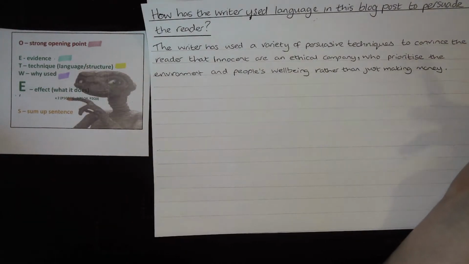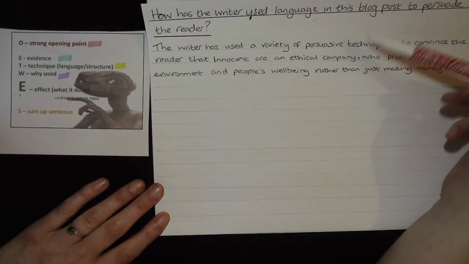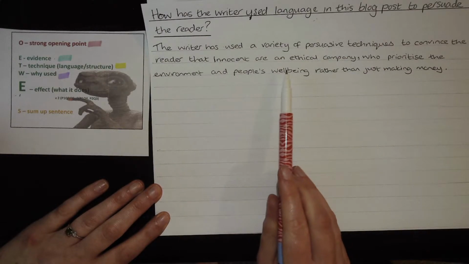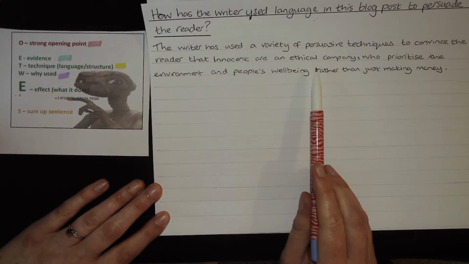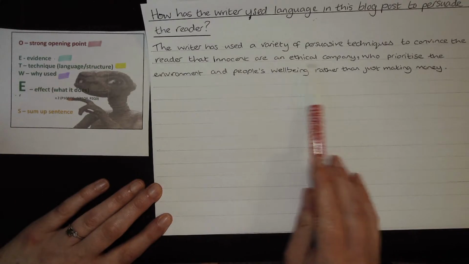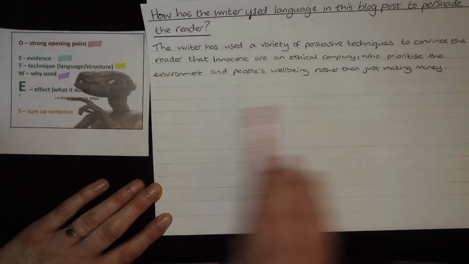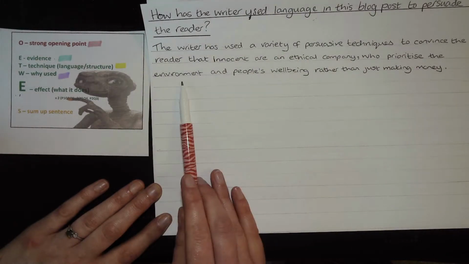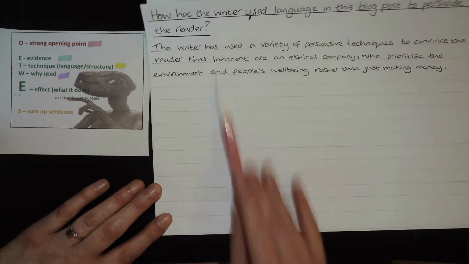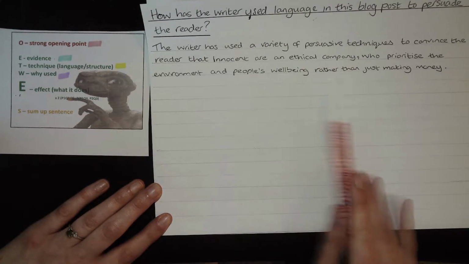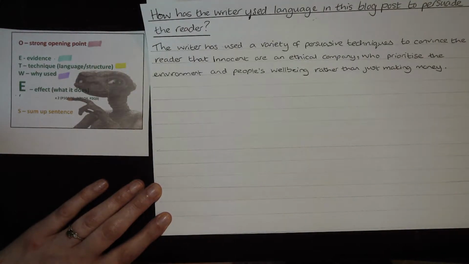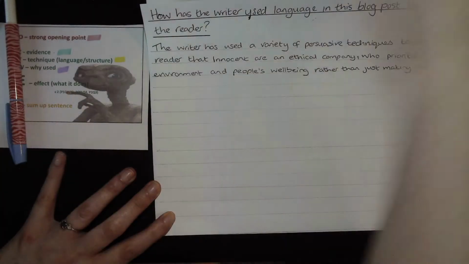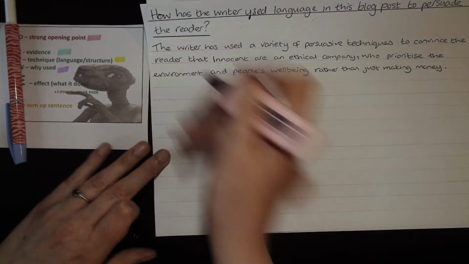That's a really strong opening point, because what I've signalled is that I understand that the writer's using persuasive techniques, but I've also specified what he's trying to convince the reader. He's trying to convince the reader that they're ethical and I've just explained a little bit what I mean there as well. So ethical means they're prioritising the environment and people's well-being, so how people feel, rather than just making money like a lot of companies do. So really good opening points. I'm going to highlight that in pink to match my key.